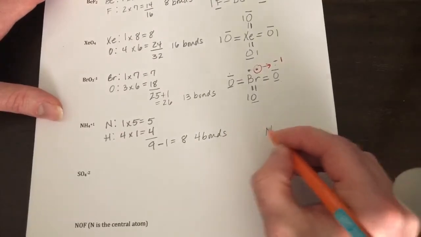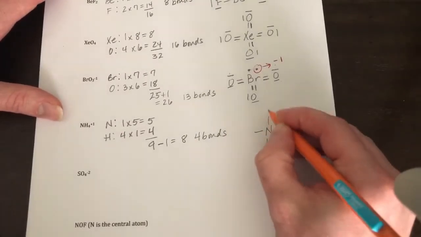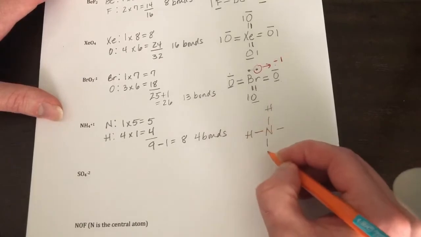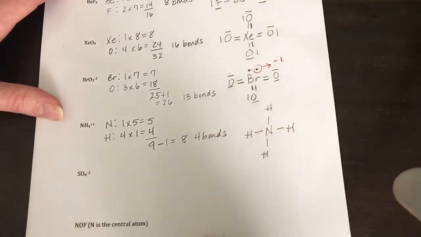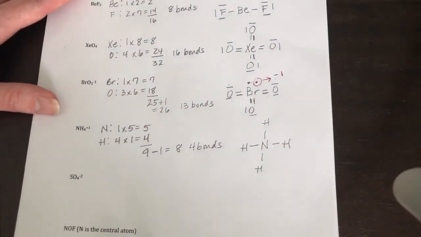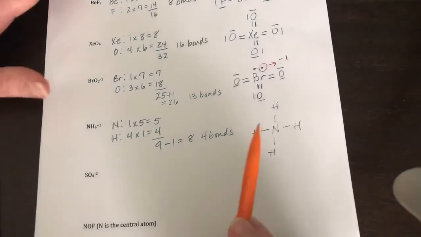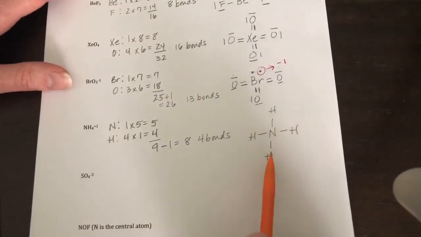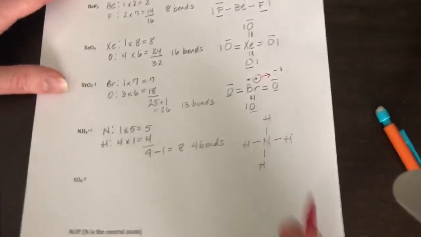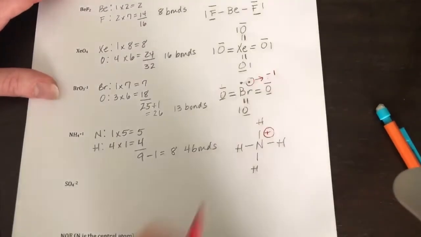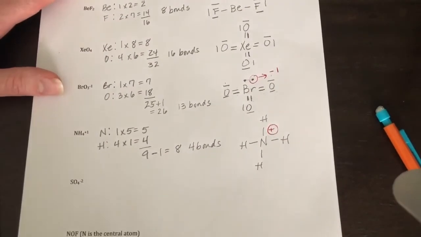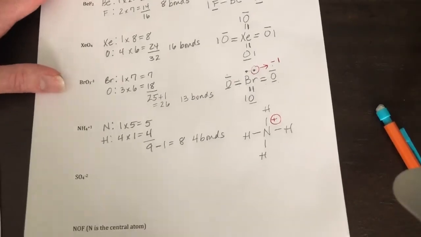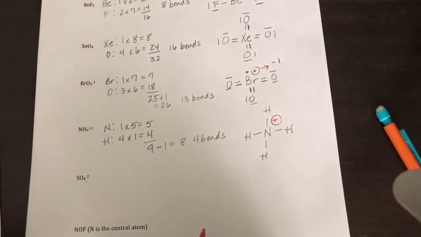So nitrogen's going to be in the middle, and I'm going to have 4 hydrogens coming off of it. Now, nitrogen is supposed to have 5 because it's in group 5, so I have 1, 2, 3, 4. The reason why it has the positive charge is because it's supposed to have 5, and it lost that 1 electron. So I put the plus sign on the nitrogen.